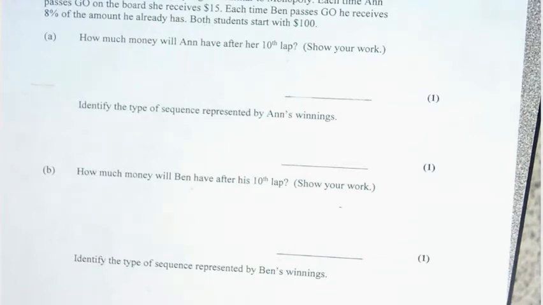So Anne is going to have an arithmetic sequence or series because she's adding the same difference every single time. Ben will have a geometric series because he is multiplying what he already has by that rate of 8% each time. So it asks how much money will Anne have after her 10th lap.